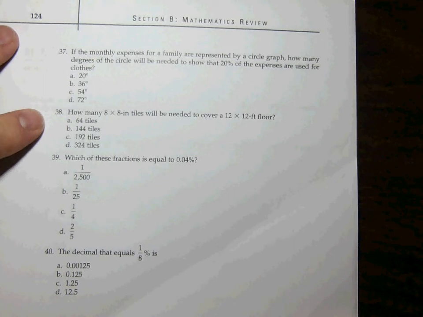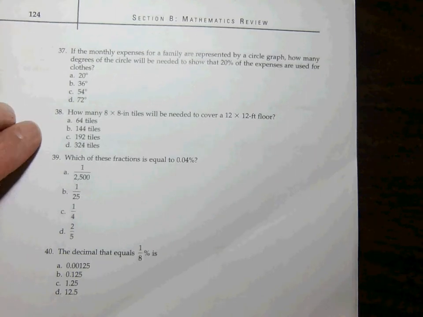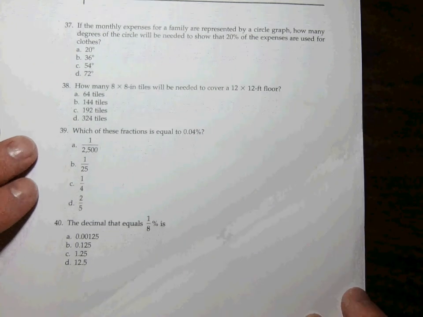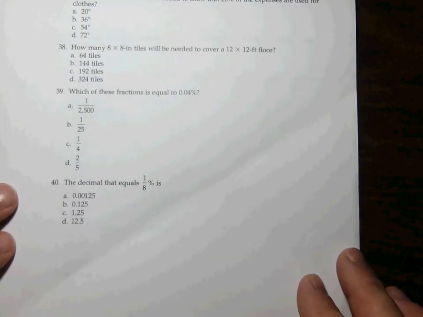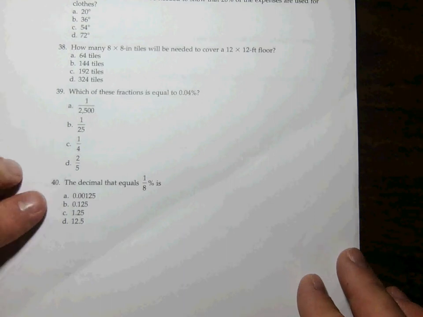How many 8 by 8 inch tiles will be needed to cover a 12 by 12 foot floor? Okay, another unit mismatch problem we got to worry about. Which of these fractions is equal to 0.04%? And finally, the decimal that equals 1/8% is which one?